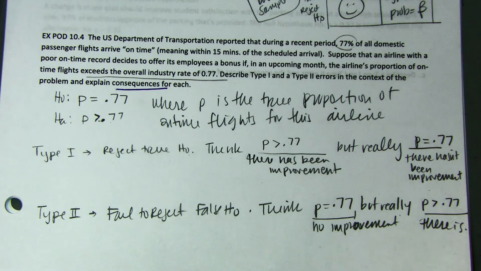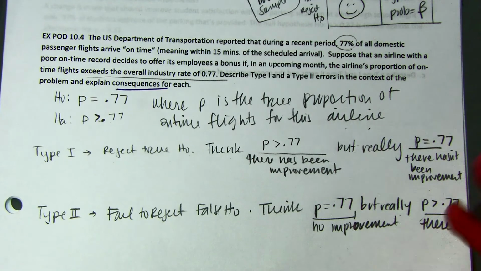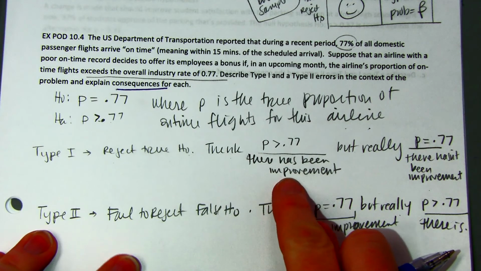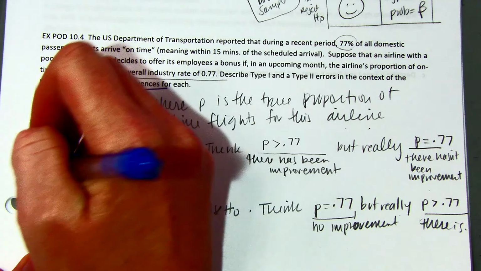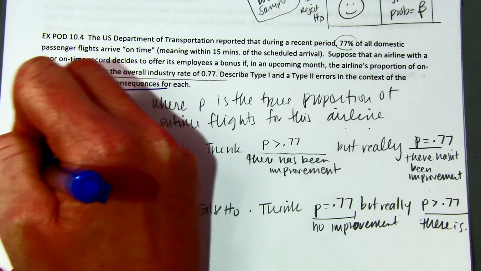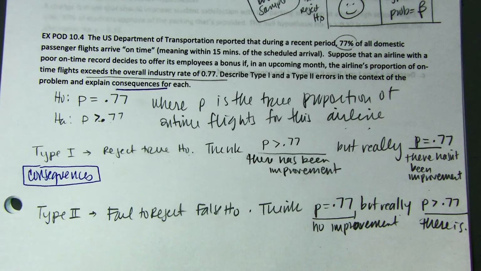So we're looking at the proportion of flights for this airline. So in terms of the airline, if the airline thinks there's been improvement when really there hasn't, on the AP exam you can have a wide variety of consequences that you state, but you really want to make sure that there's a real reason for this happening.